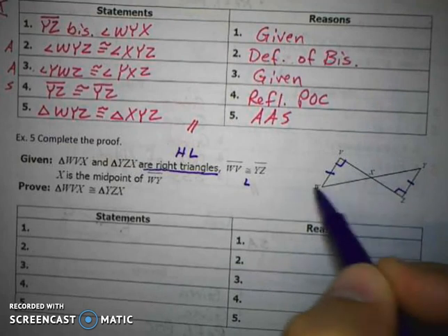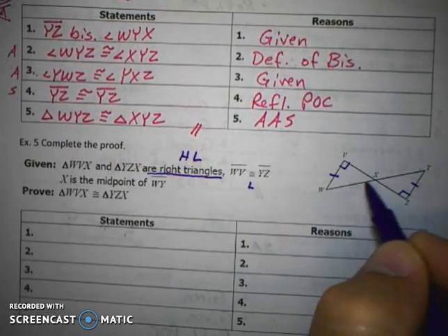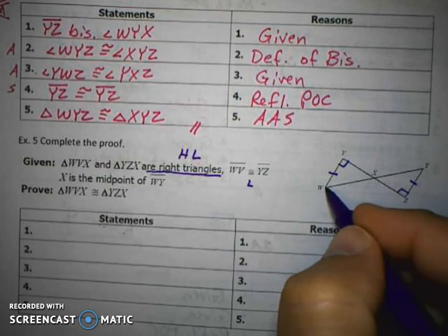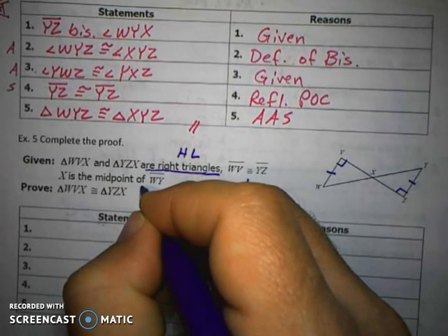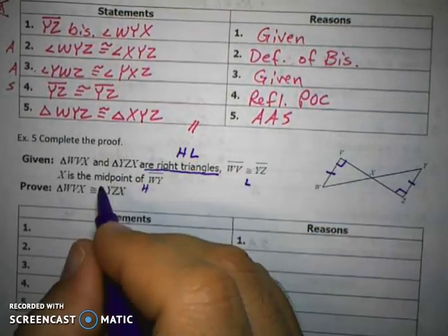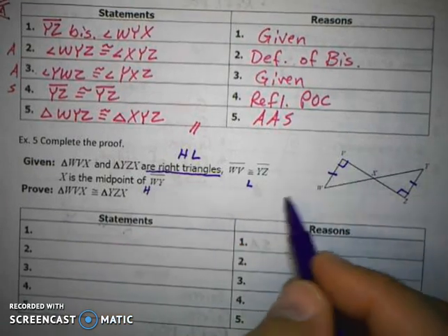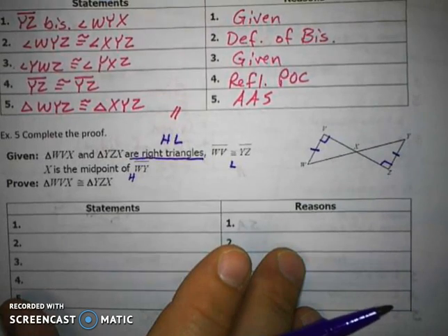Well, YW, or WY, is the set of both hypotenuses. Sorry, I'm using wrong words. That means that WX is a hypotenuse, and it's congruent to the other hypotenuse. So that part takes care of the hypotenuses. But because it uses the word midpoint, I have to make another statement after that saying that WX is congruent to YX by definition of midpoint. So this is what this should look like.